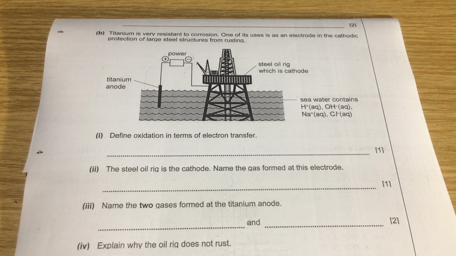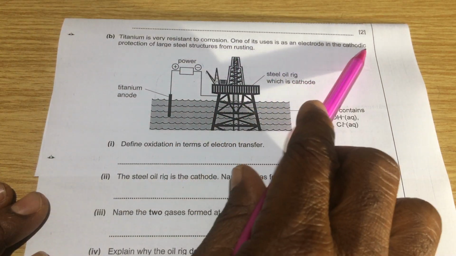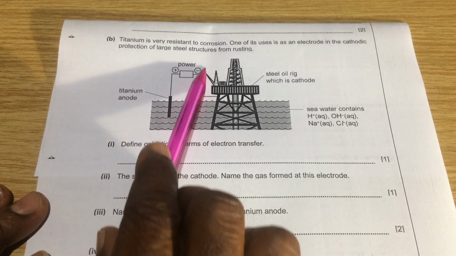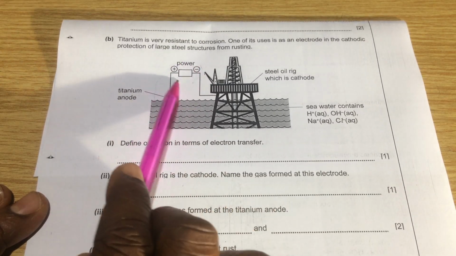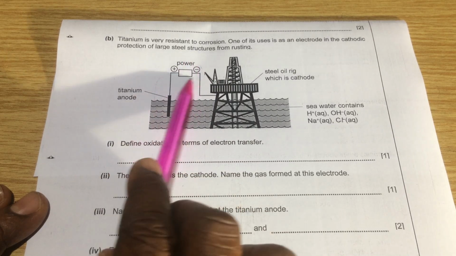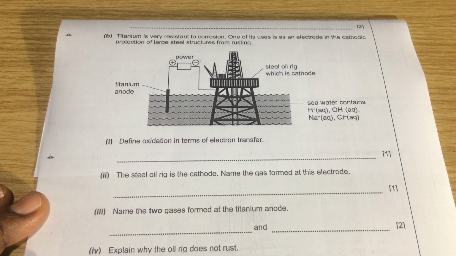Let's look at ways or methods of preventing steel rusting. Basically there are two methods: cathodic protection using an inert anode, and sacrificial protection using a reactive anode. If you look at this question closely, without the information given here, this one is cathodic protection because of the power supply or the battery, and it has an inert anode.